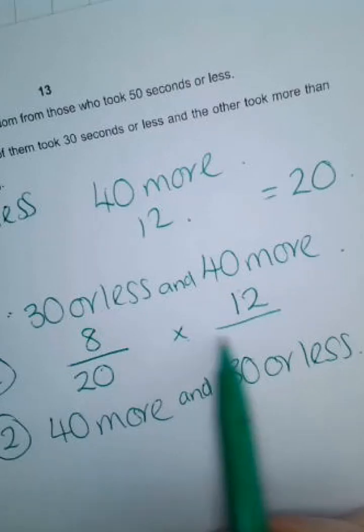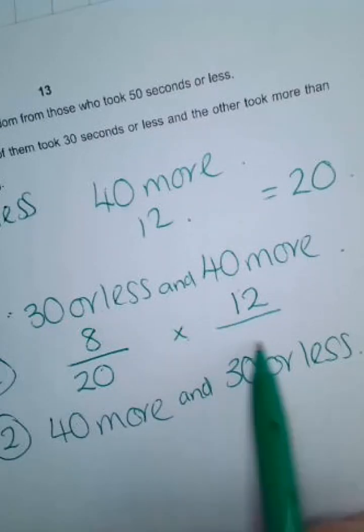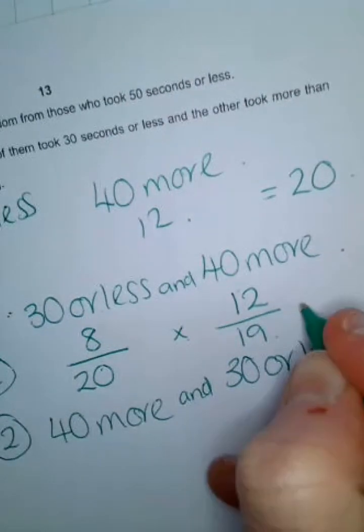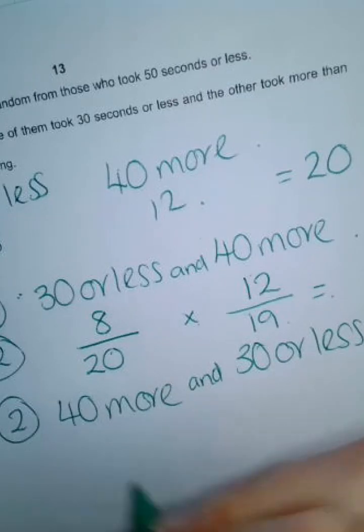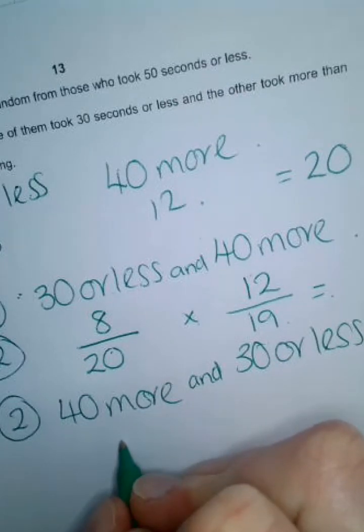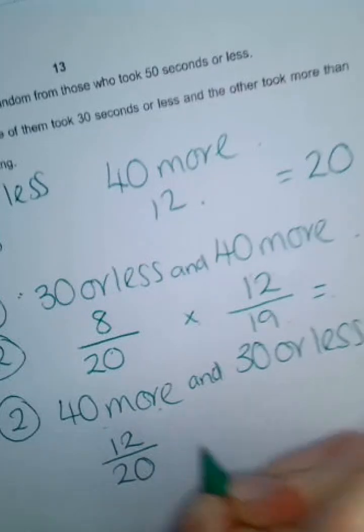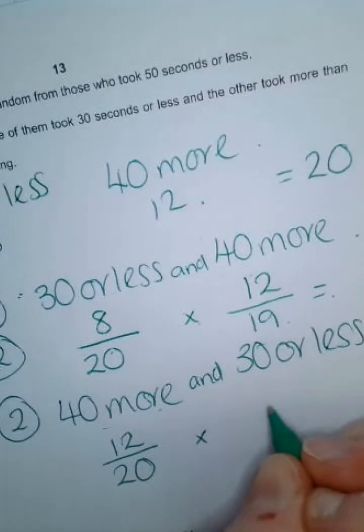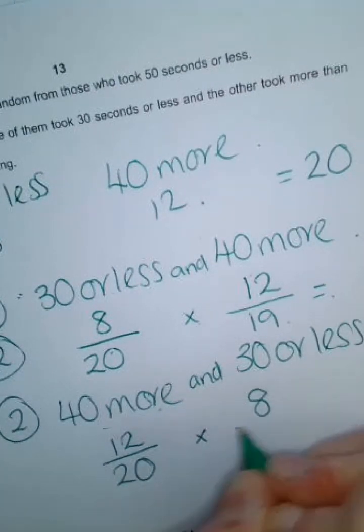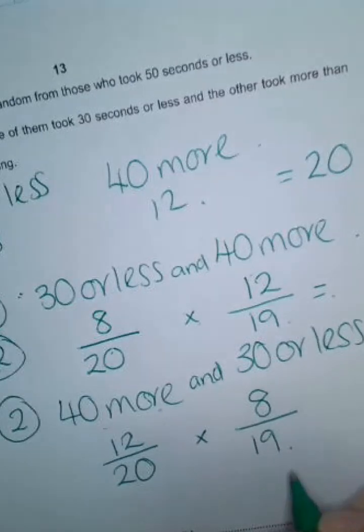And then here, it'll only be 19 people because I've already picked one. Then the 40 or more in this option, so 40 or more for the first pick would be 12 out of 20. Multiplied by, and then the second pick, if they're 30 or less, that's the 8 out of 19.